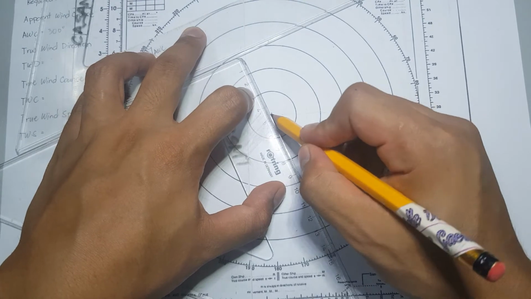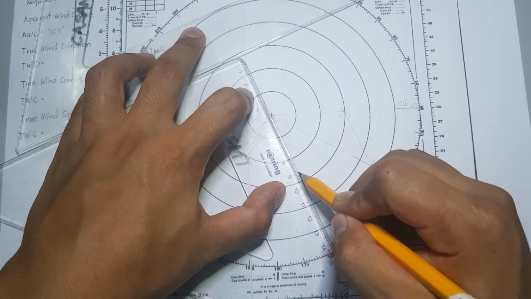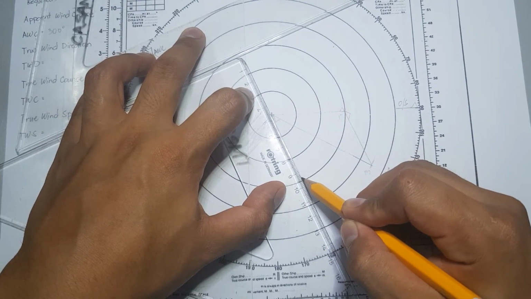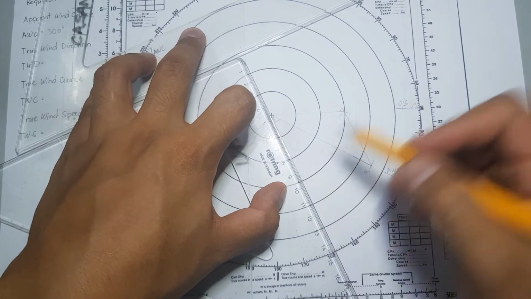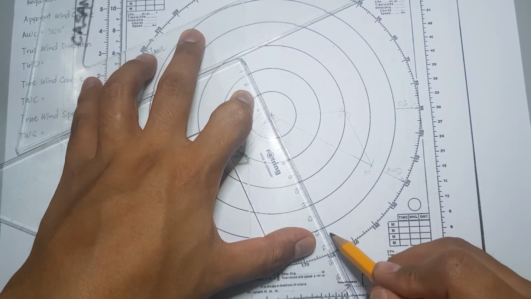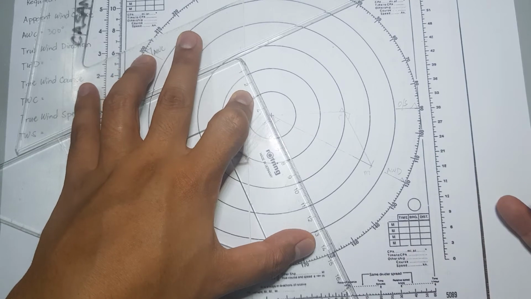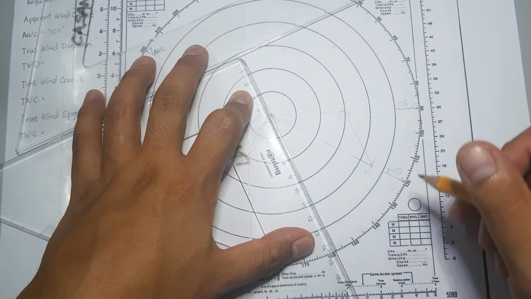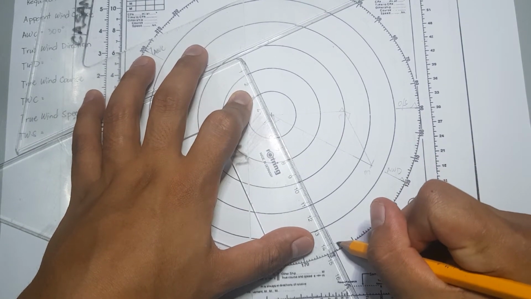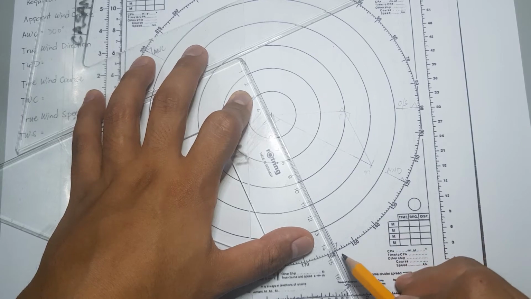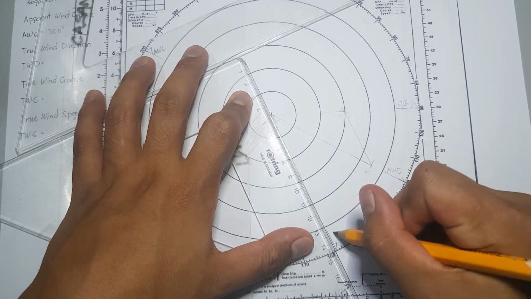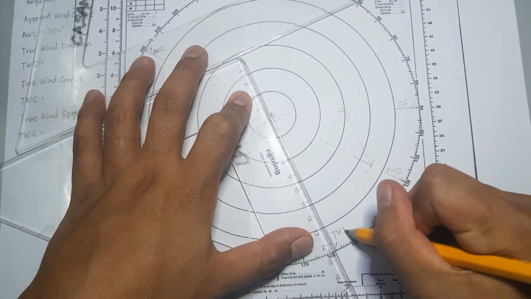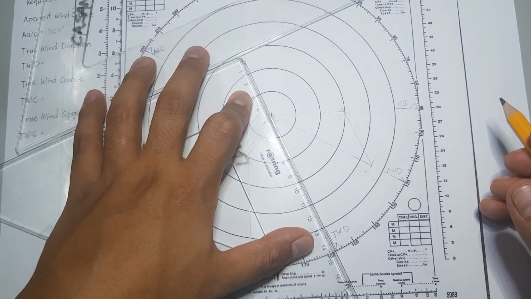Make a line. And then mark it in the radar rose. This will be where the wind is coming from. So this will be your true wind direction.